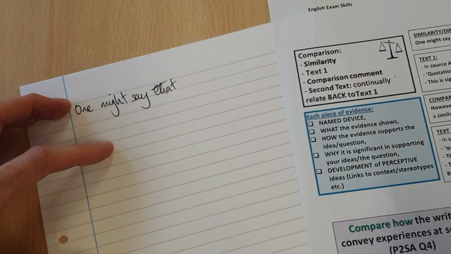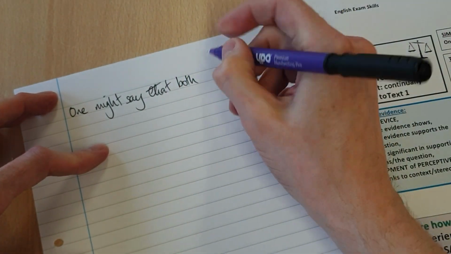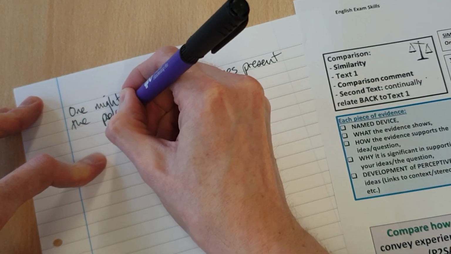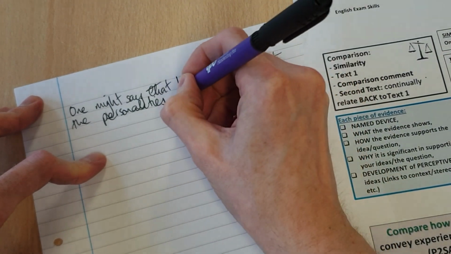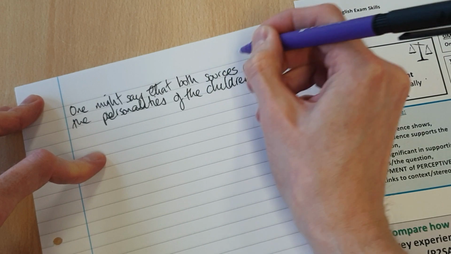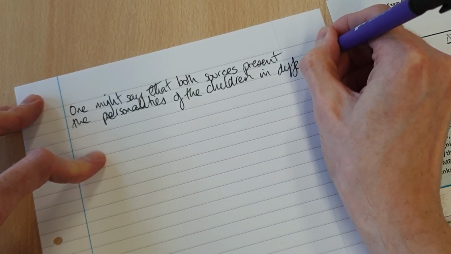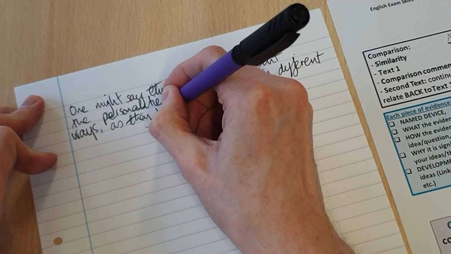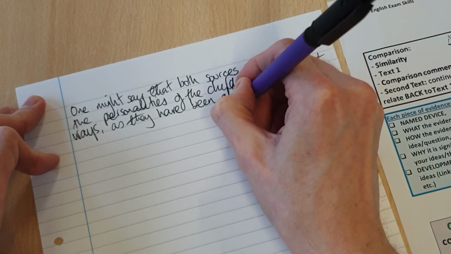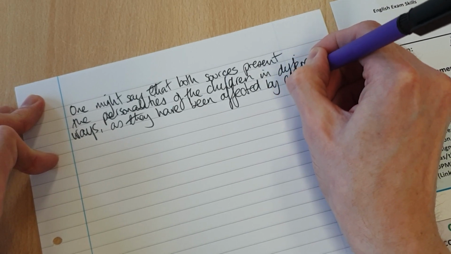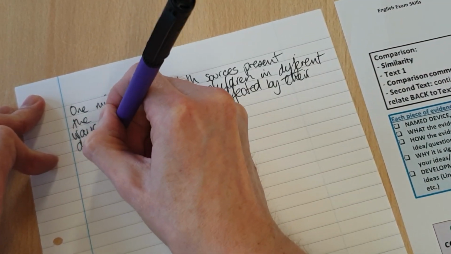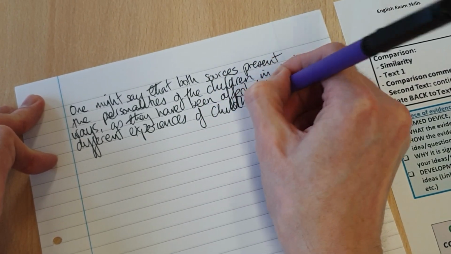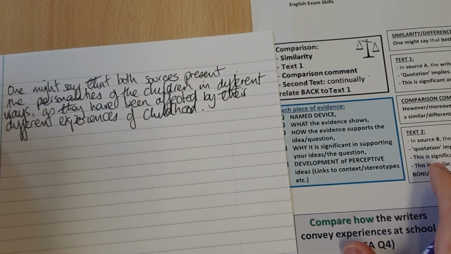So one might say that both sources present the personalities of the children in different ways. As, now linked to the question, they have been affected by their different experiences of childhood. So if we just have a quick look in terms of our sentence starters and whatnot.